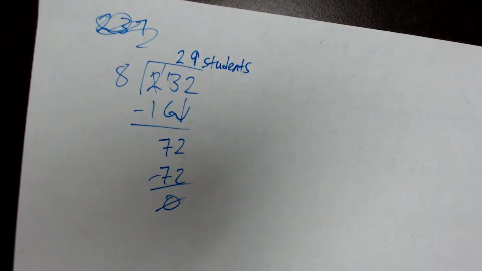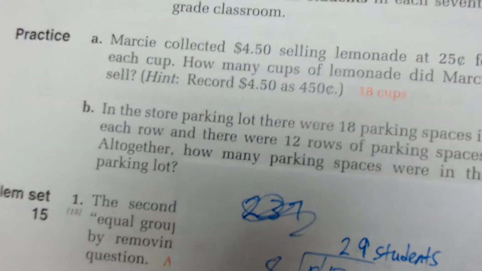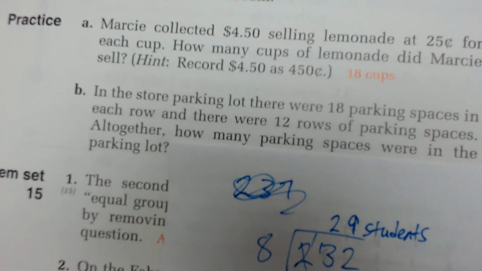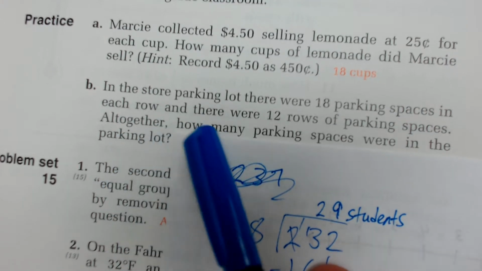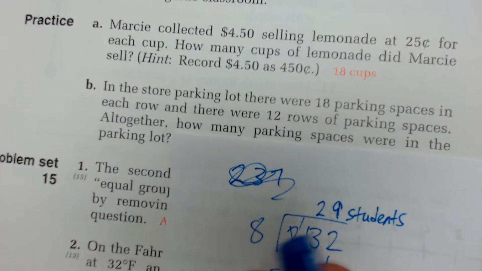All right, so that was a case where I used division. Let's see if I can find one where I use multiplication. I've got to cover up the answer. So in this example B, it says in the store parking lot there were 18 parking spaces in each row, and there were 12 rows of parking spaces. Altogether, how many parking spaces were in the parking lot total?